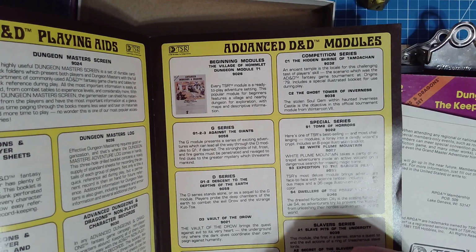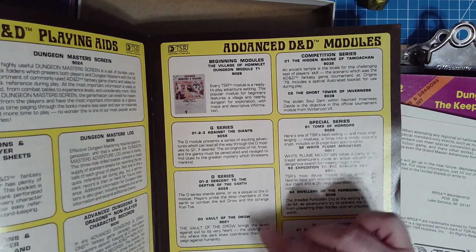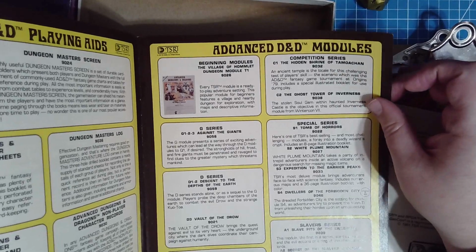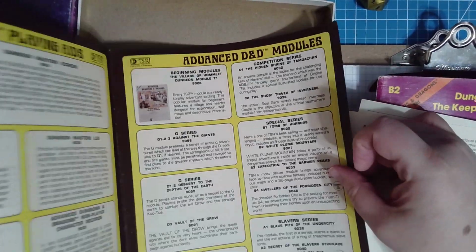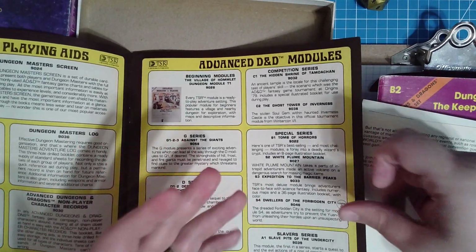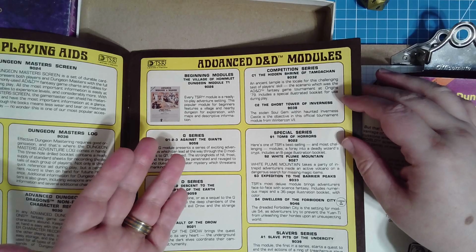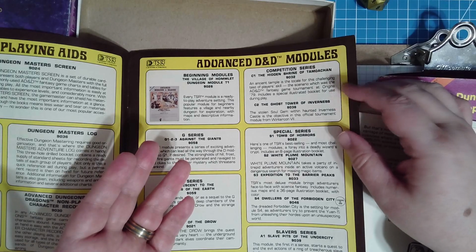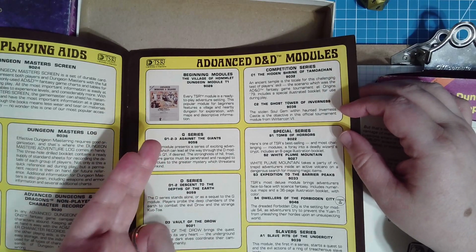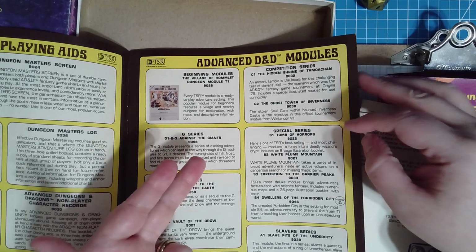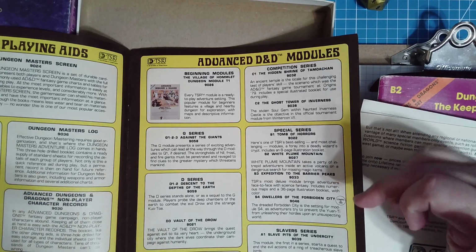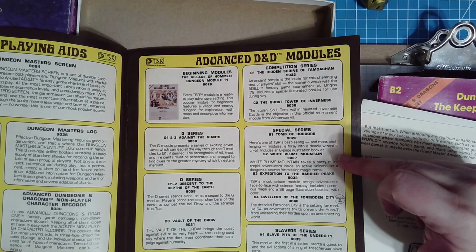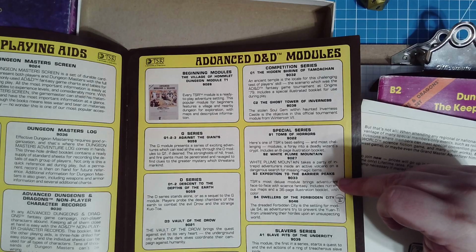Q series, that's Queen of the Demon Web Pits. That kind of, I think, plays on from the Vault of the Drow. Competition series. These you used to play role-playing games in like RPGA tournament play. So we have the Hidden Shrine of Tamoachan, and we have, I probably said that terribly, Ghost Tower of Inverness. Special series. These are also things that you would see in tournament play. Tomb of Horrors, practically infamous. White Plume Mountain. Expedition to the Barrier Peaks, also kind of infamous.